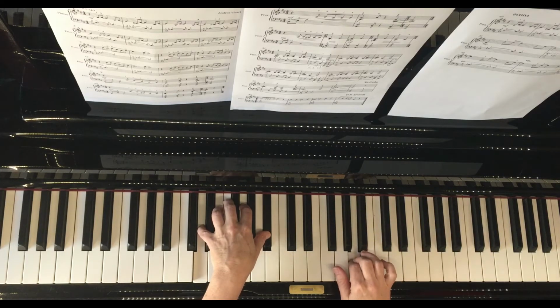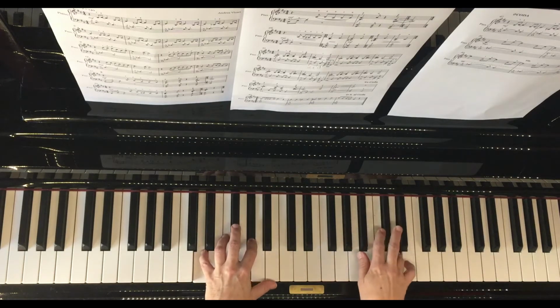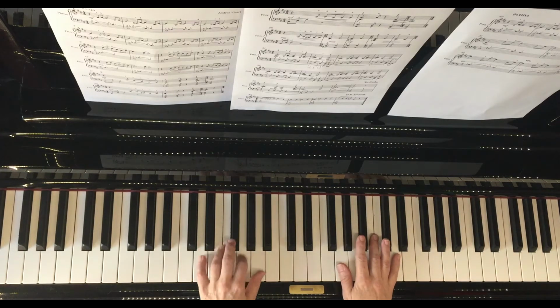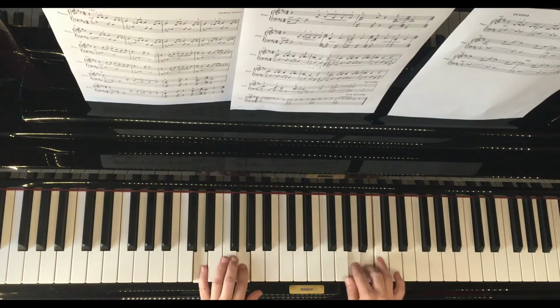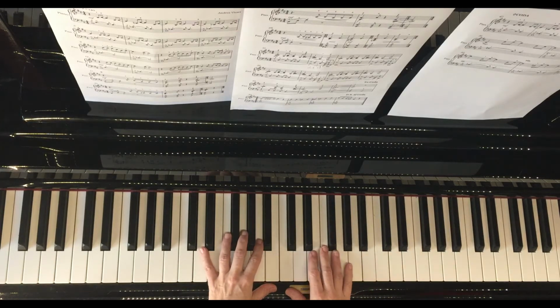The next chord, I put in a G sharp. And the final one, I've left out the C. So I just put some notes that I knew would sound quite good.